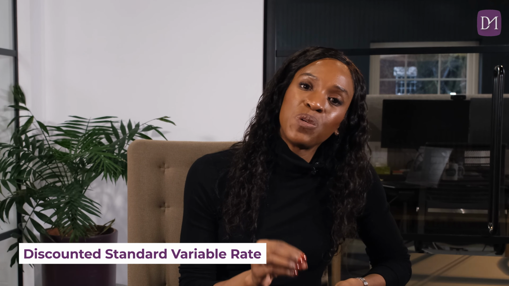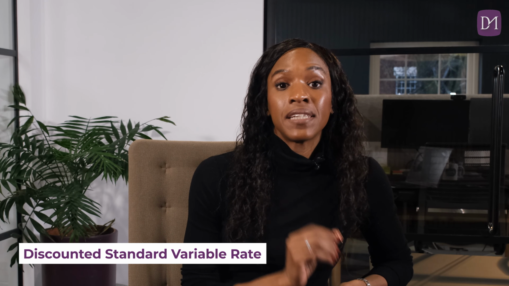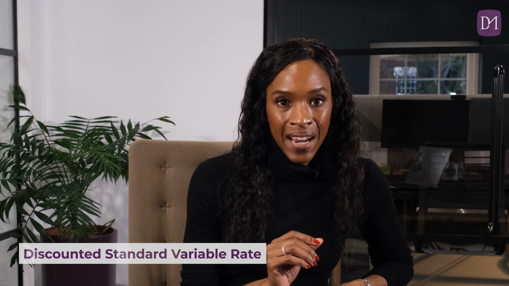Now, the next type of mortgage product that I want to talk about is what's called a discounted standard variable rate. A discounted standard variable rate is, again, a type of variable rate that follows the standard variable rate. Do you remember I said the standard variable rate is set by the lender? When it's a discount standard variable rate, it means that the standard variable rate is discounted for a specific period of time. Usually that could be 2 years.